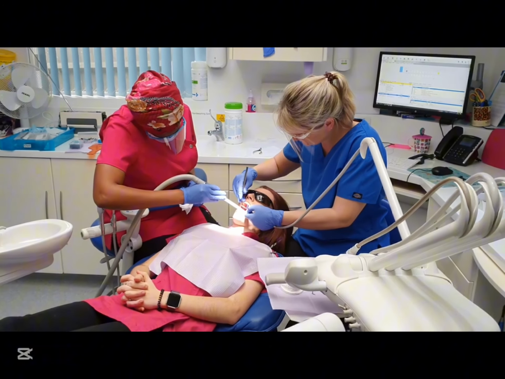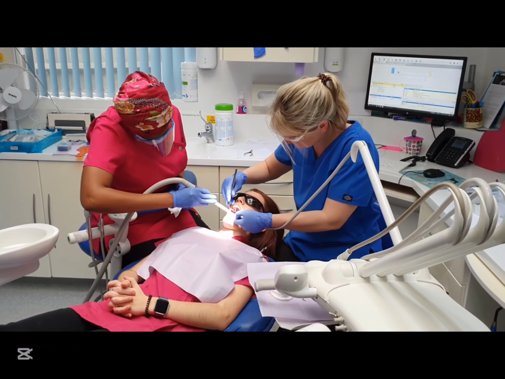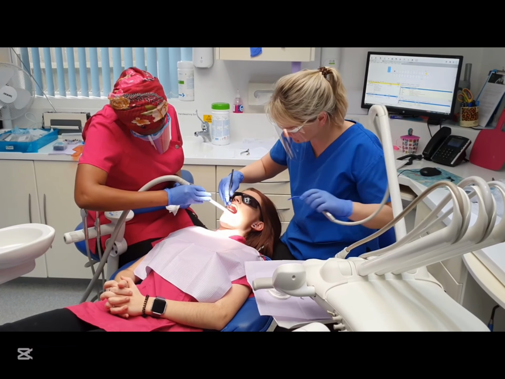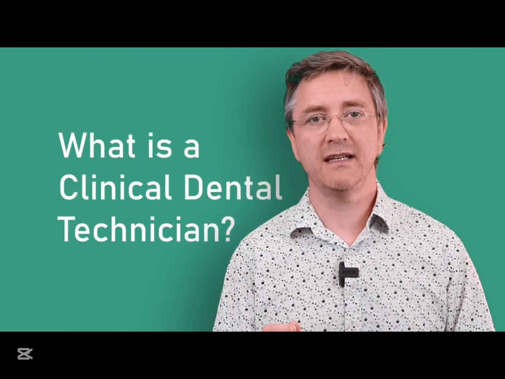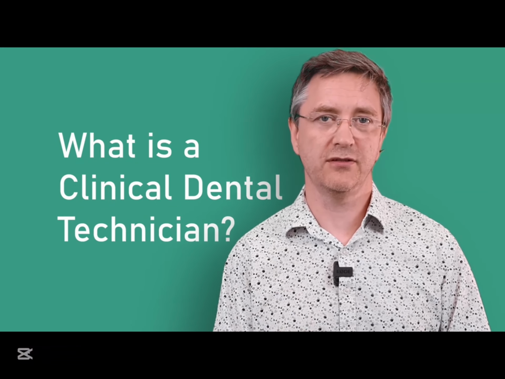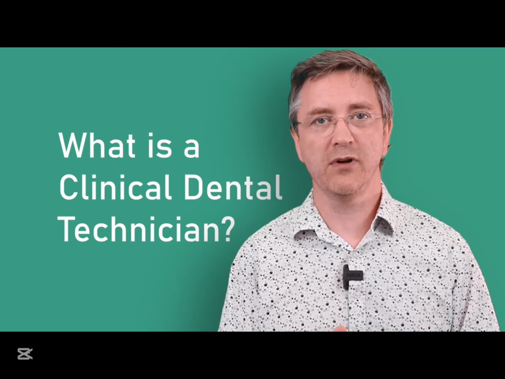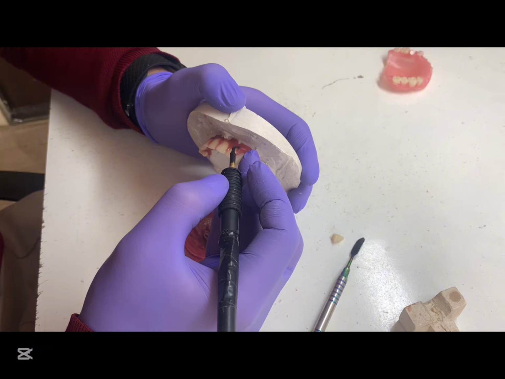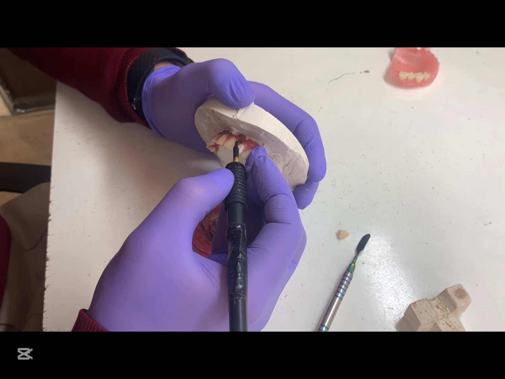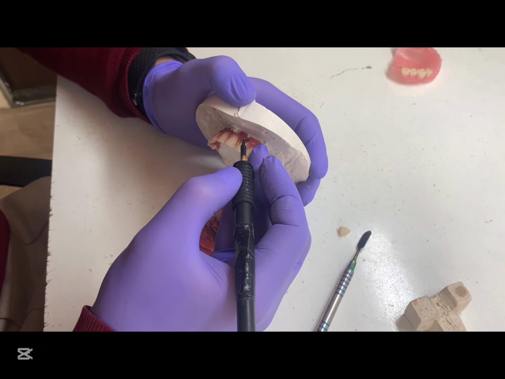A general dentist covers a wide range of general treatments, including the provision of dentures. However, it is very rare for a dentist to actually make dentures. Yes, they do provide some of the work that goes into creating a denture, but the physical construction of the denture itself is made in the laboratory by dental technicians.